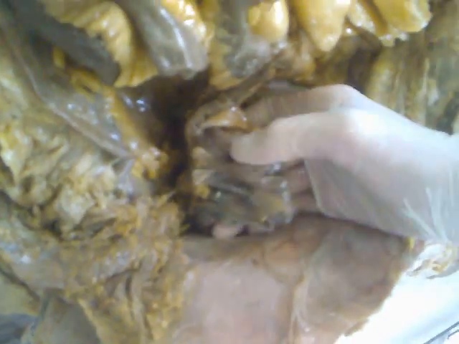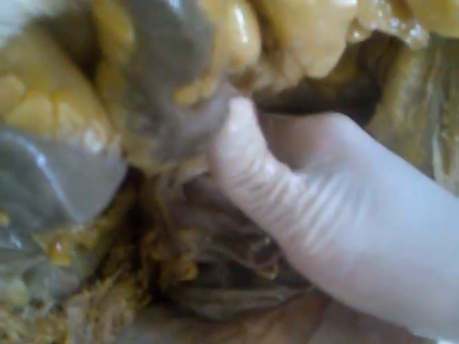Where is it attached to the large intestine? At the junction of the cecum with the ascending colon. So, we have the cecum. Here, this is the cecum. You can see that it's not distended. This is the cecum. Take a good shot of it. And you can see it joining with the ileum.